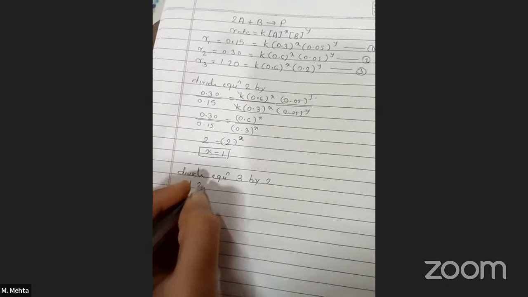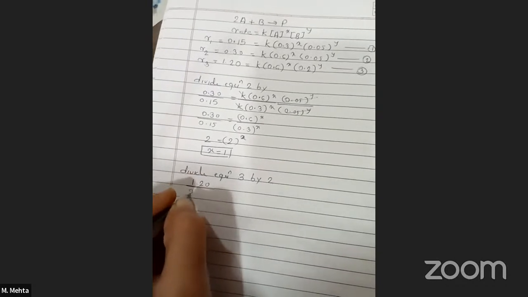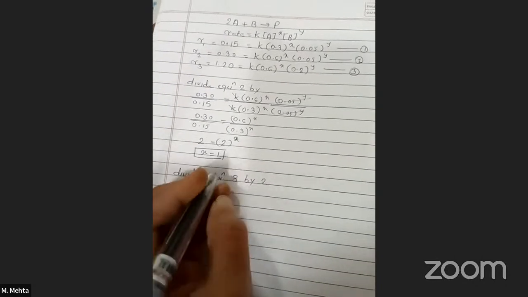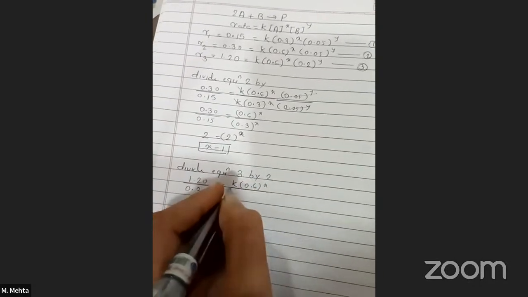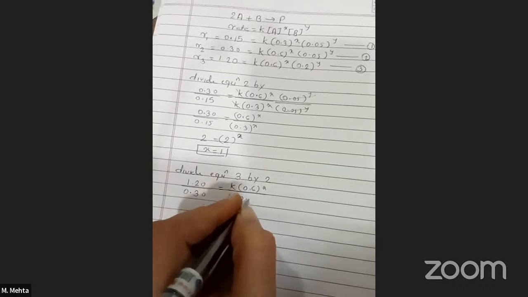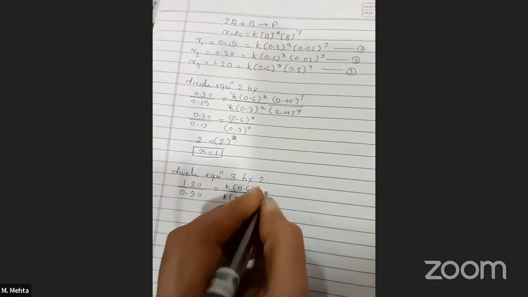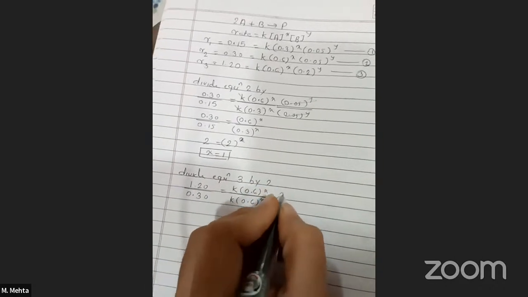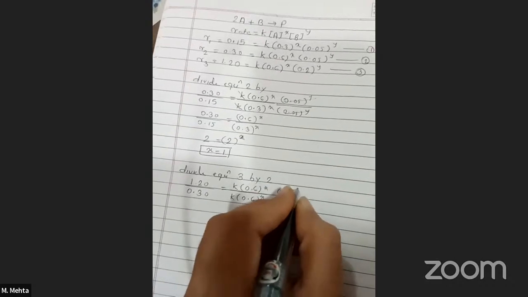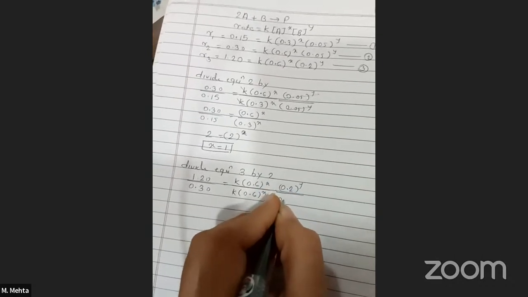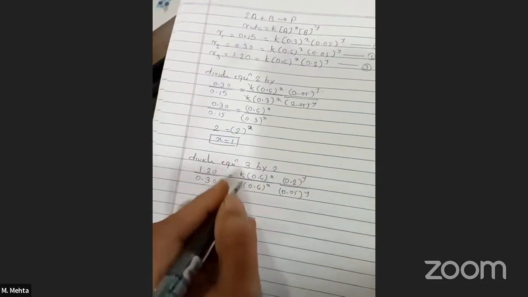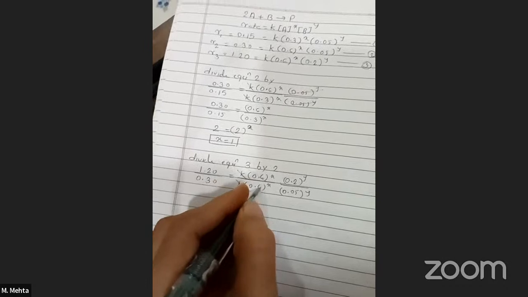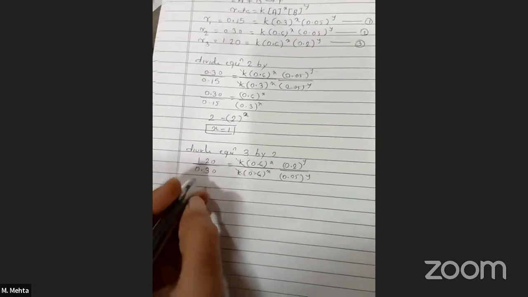So 1.20 upon 0.30 is equal to K into 0.6 raised to X upon K into 0.6 raised to X, into 0.2 raised to Y upon 0.05 raised to Y. So K and 0.6 raised to X will get cancelled.